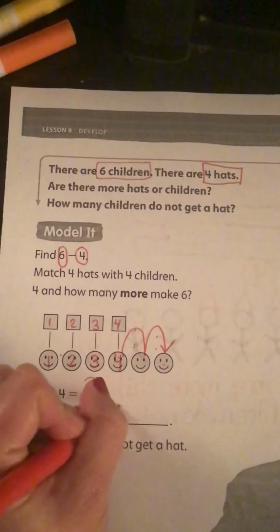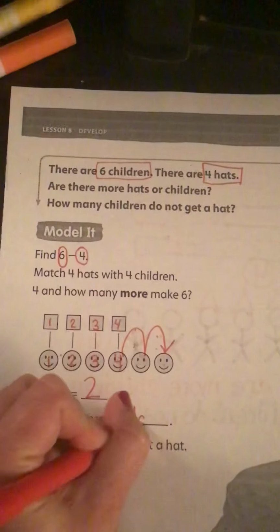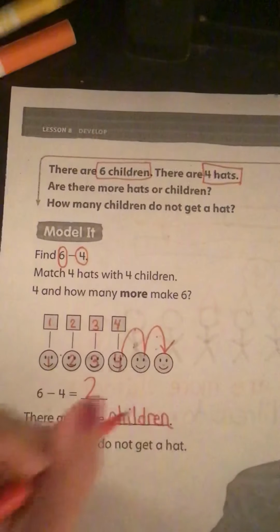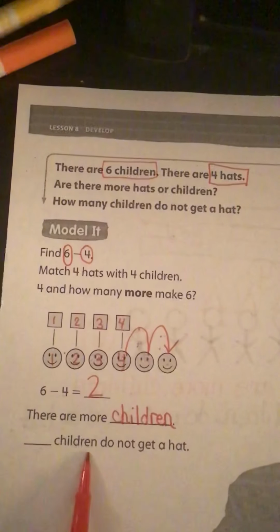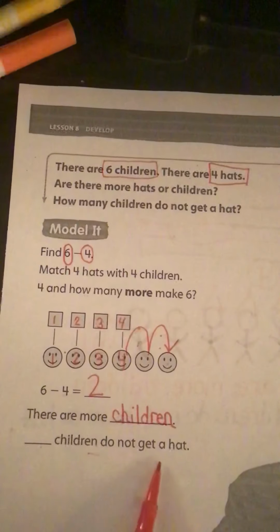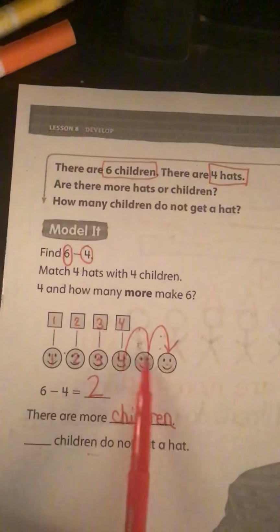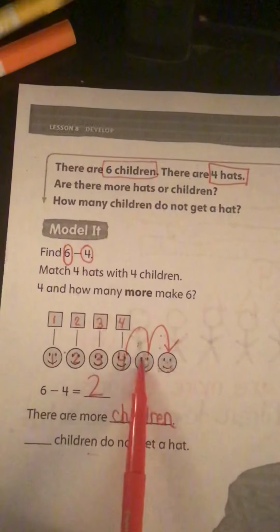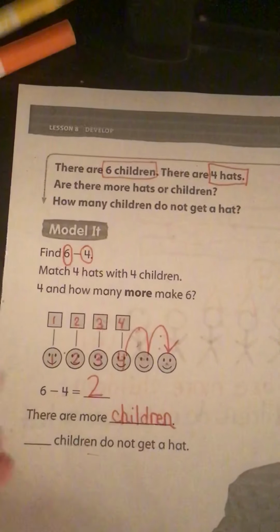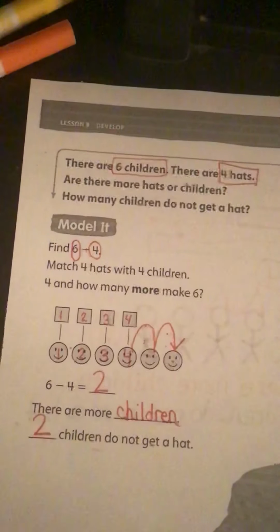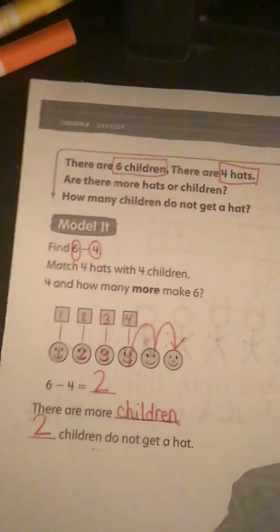Yes, there are more children. And then how many children do not get a hat? 2. Very good.